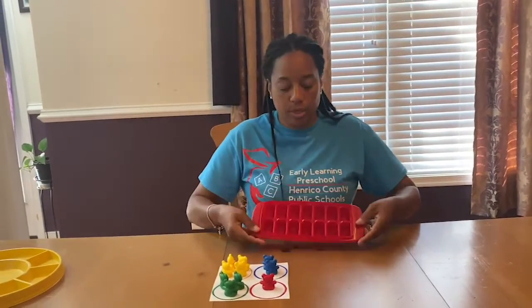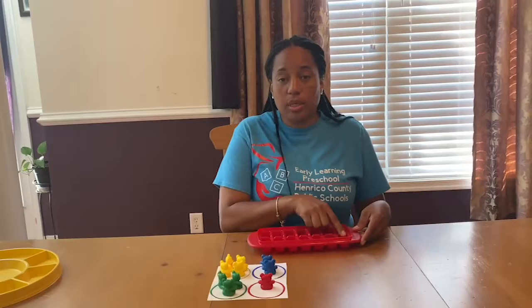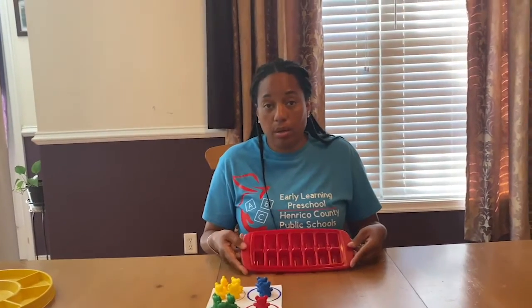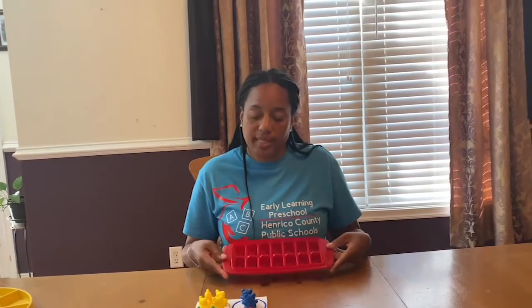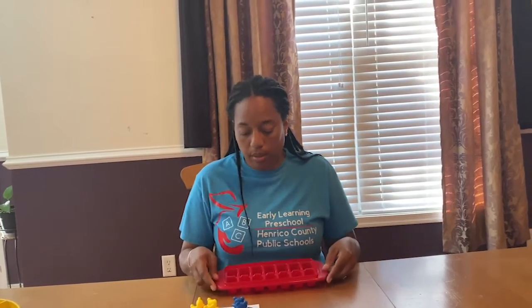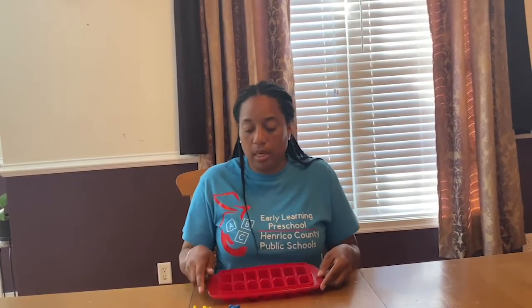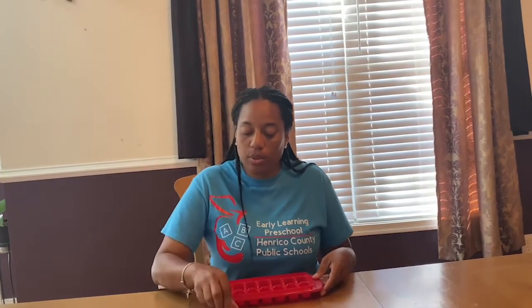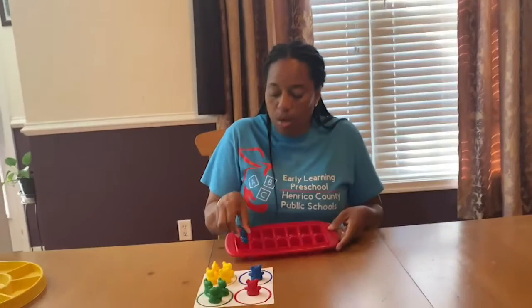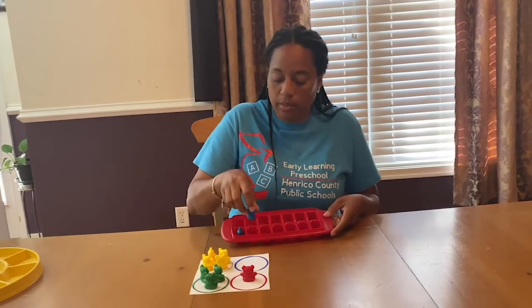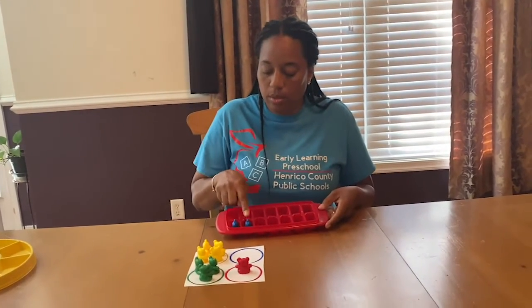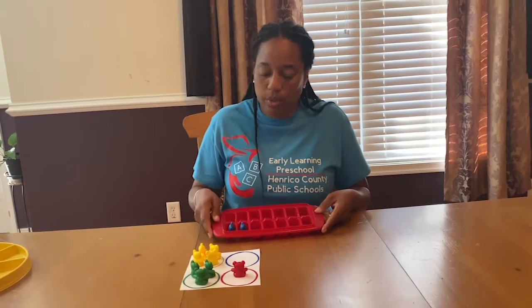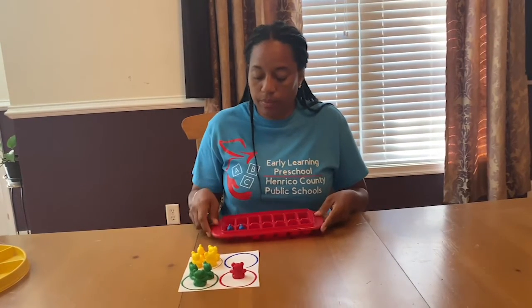Now I have this ice tray. With this ice tray, I'm going to use this to be able to compare the different colors and then compare the sets. I'm going to just choose any 2 to compare because I have 2 areas that I can use. So the first one I'm going to do is blue. I'm going to take all of my blue bears and place them into the ice tray, into the little holes here. And I have 1, 2.